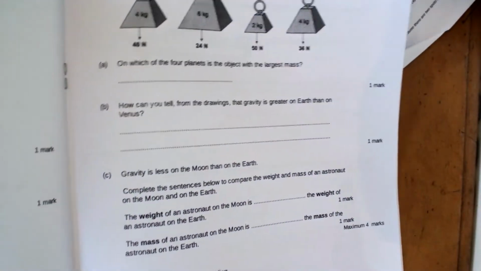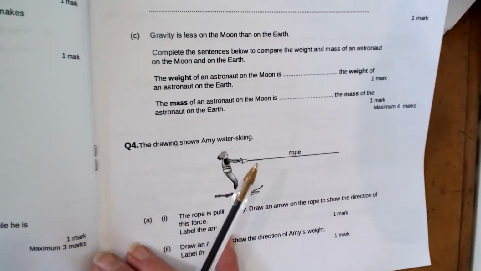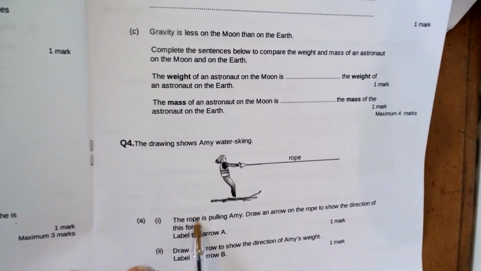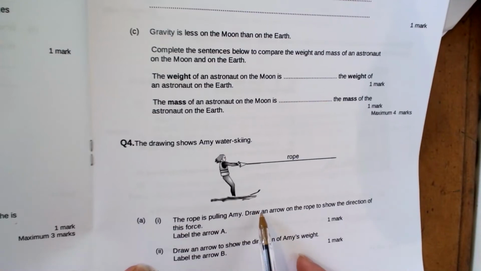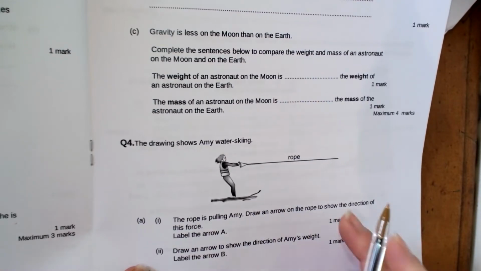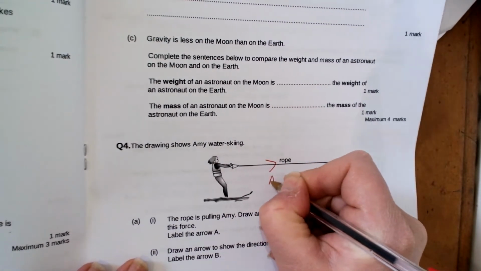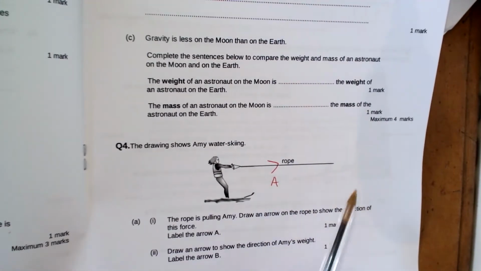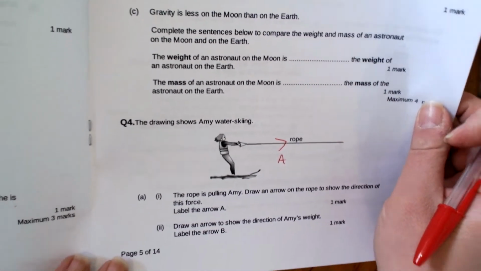So we'll come back to this one. This was the one that I was a little bit worried about with weight as well. We have the rope is pulling Amy. Draw an arrow on the rope to show the direction of this force. So we got a lot of correct answers here. Okay, she's being pulled in that direction.